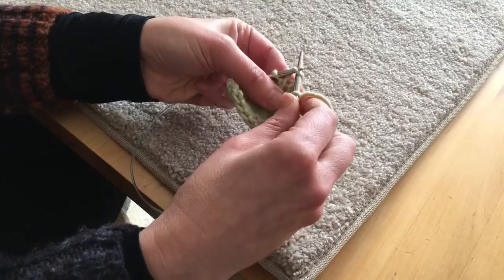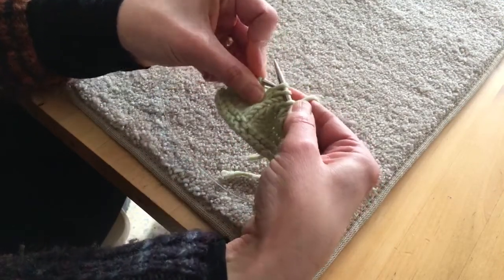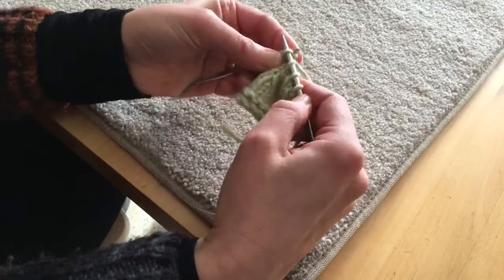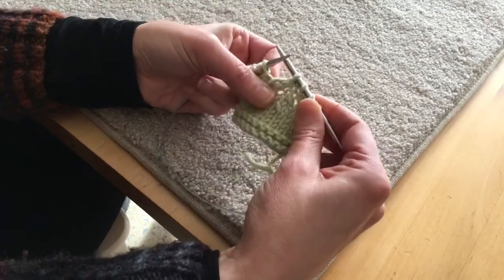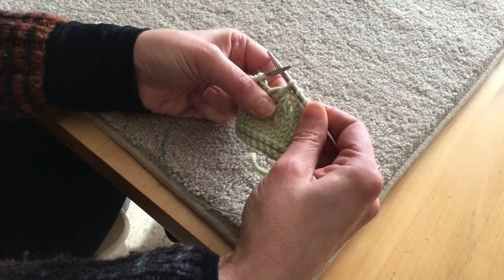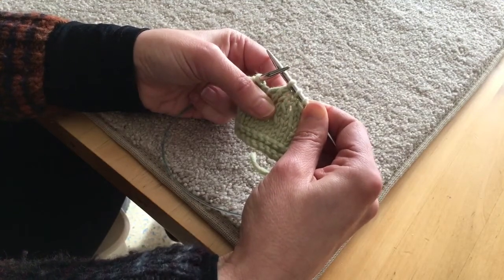Okay, so SSK goes as follows. Slip a stitch as if to knit, slip a second stitch as if to knit, and put the left needle into the fronts of those two stitches from left to right and knit those together. This is a newer one. It was actually developed by Barbara Walker, and she developed it because she feels that it's a better match for knit two together when they're close together in a pattern.